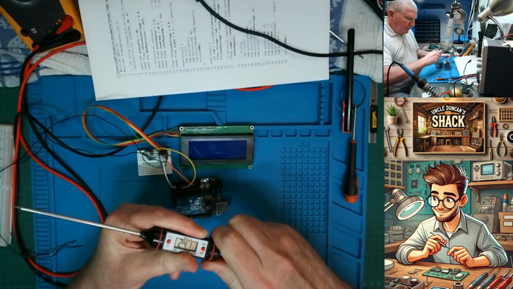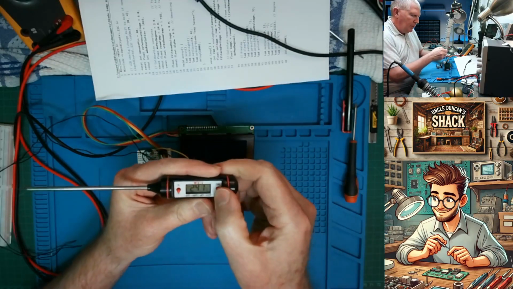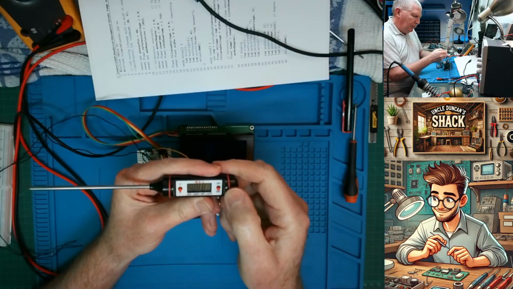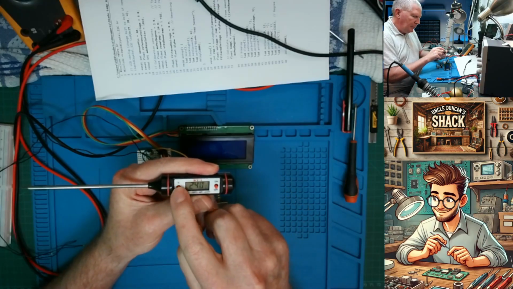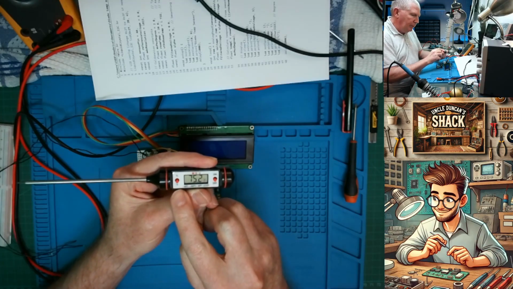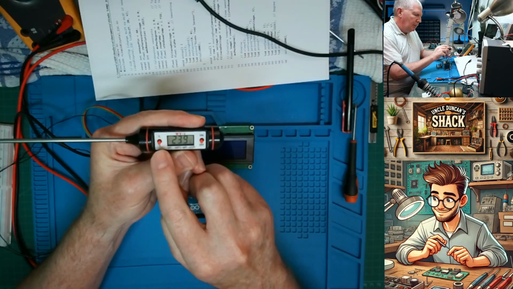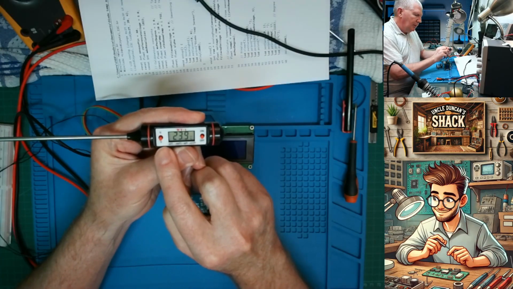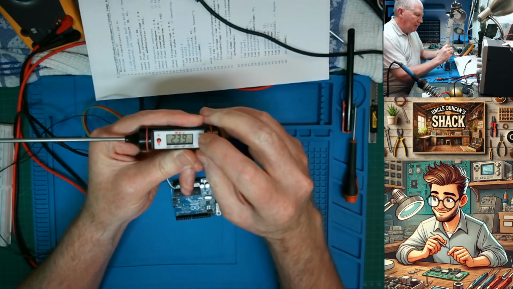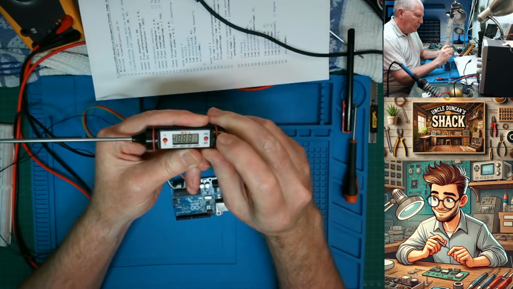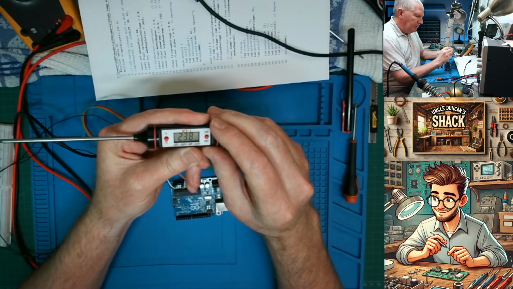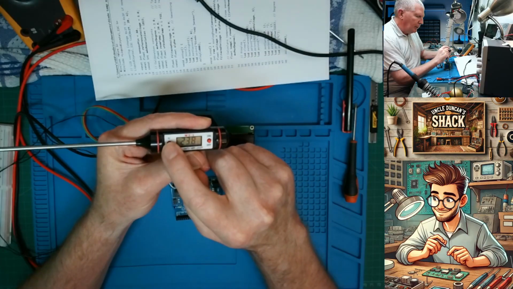That cap back on and on off. And there you got Fahrenheit. And degree C. I don't think it has any other functions.